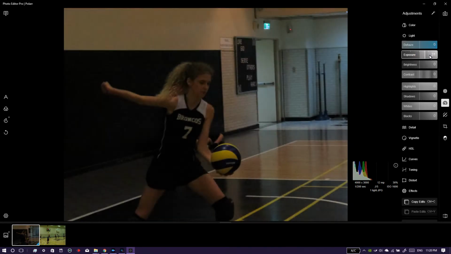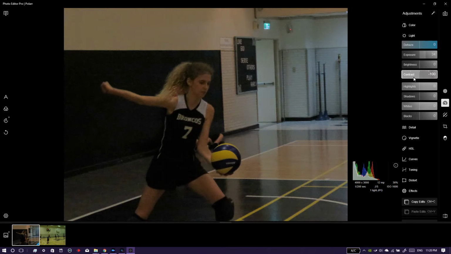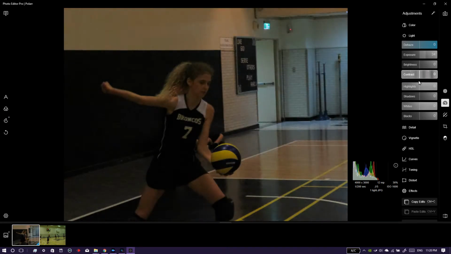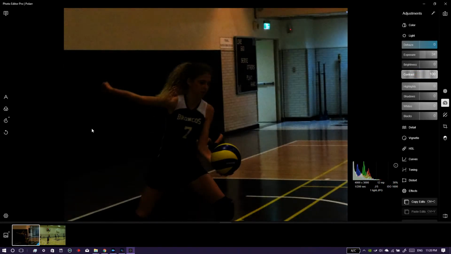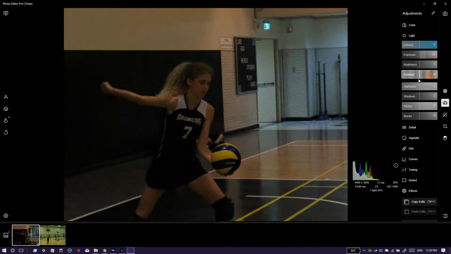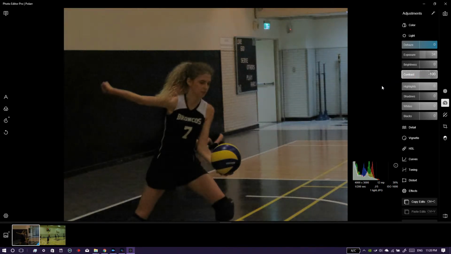The contrast slider right here changes the contrast between the brighter values and the darker values. So as I increase the contrast, you can see how the dark wall here becomes darker, and so it blends in with her uniform. If you turn the contrast down, then as you see less contrast in the photo, you can see how the dark wall becomes a little bit less dark.